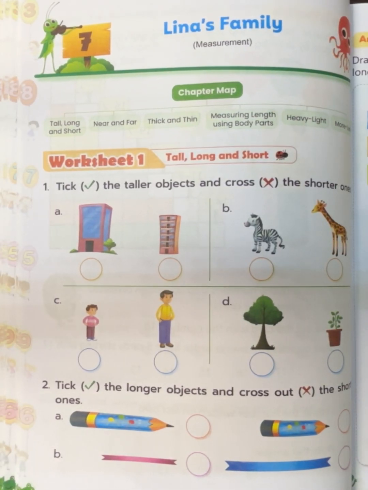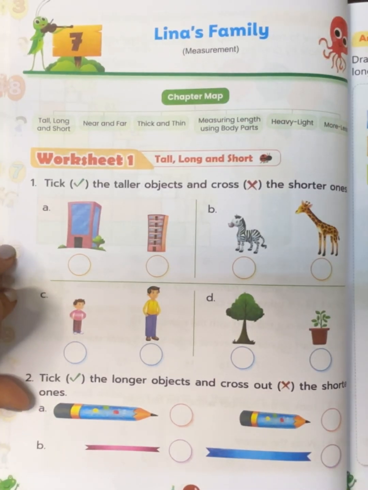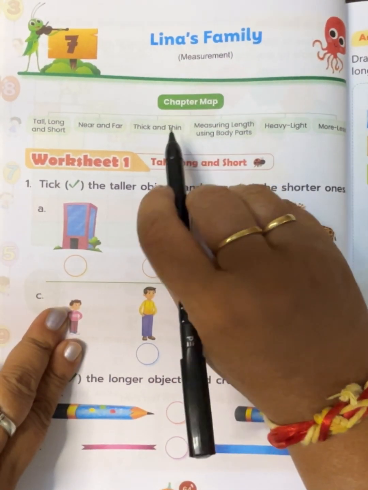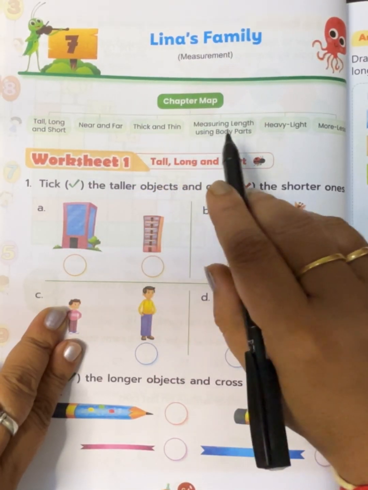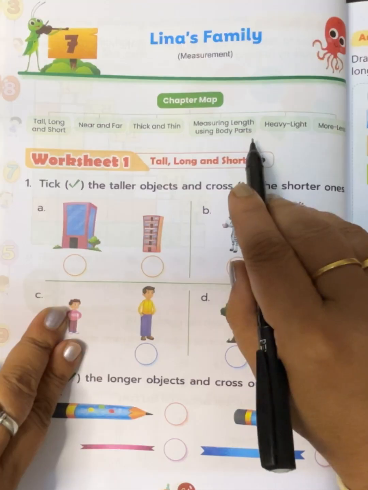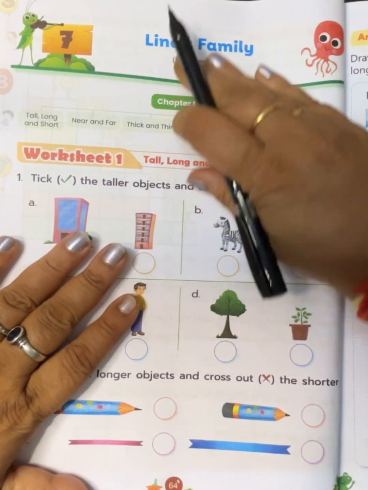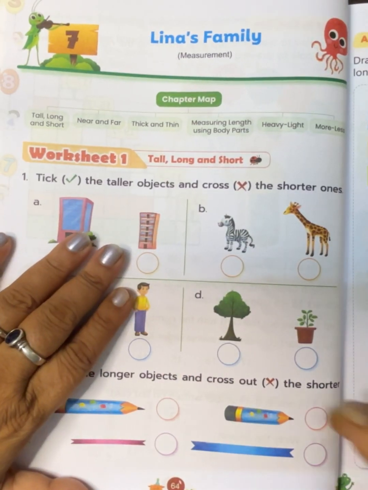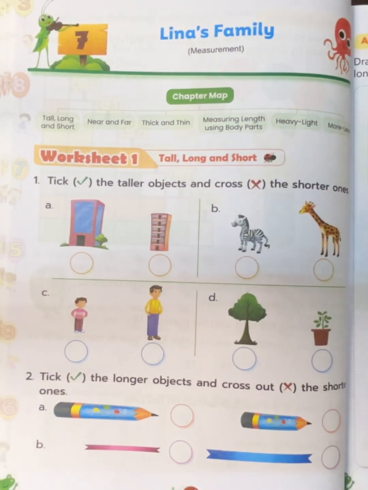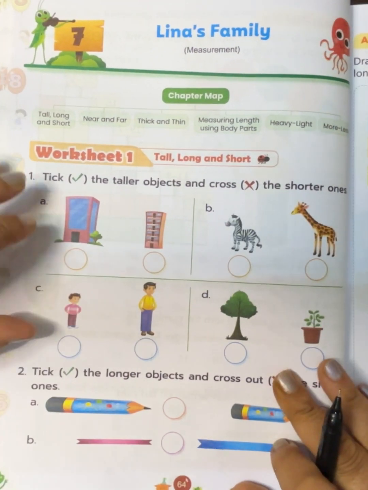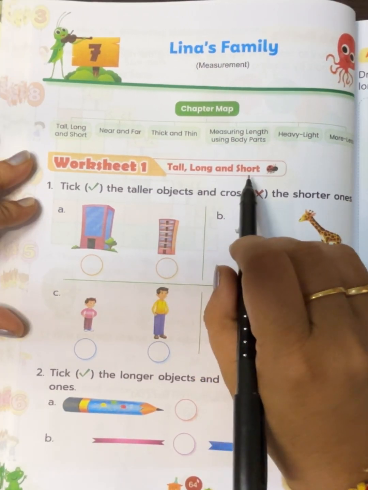Today we are going to do the worksheet of Lina's family, chapter 7. Chapter map: tall, long and short, near and far, thick and thin, measuring length using body parts, heavy, light, more, less. See children, everything is about measurements here, okay? So, tall, long and short. Instead of me explaining, I will explain with examples so that you will be able to understand easily, okay? Tall, long and short.